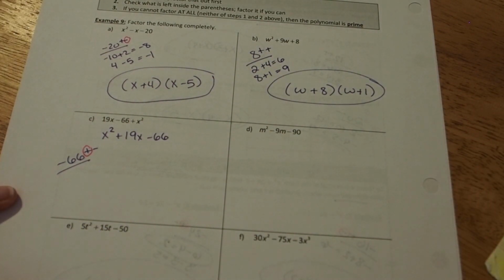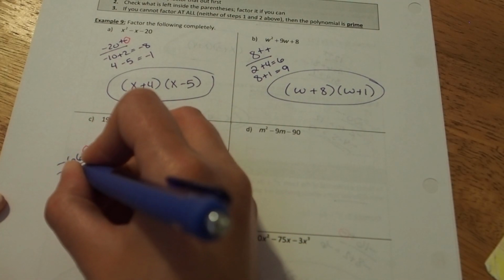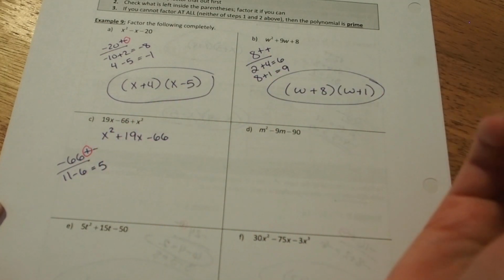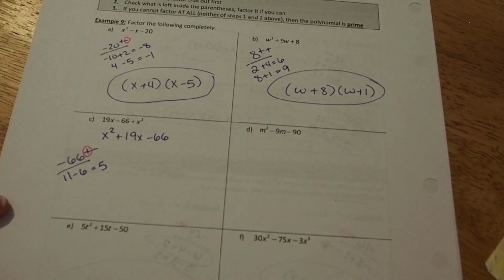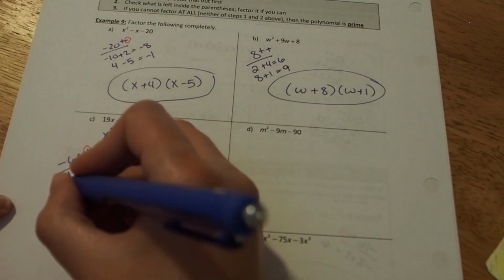So I start thinking anything that goes into 66, like 6 and 11. So if I did 11 minus 6, that would give me 5. Doesn't work, so I try again. 66, I don't know, I think 2 goes into it. 2 goes into it 33 times.